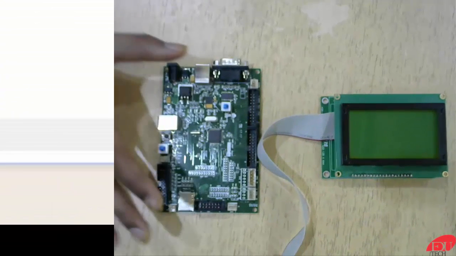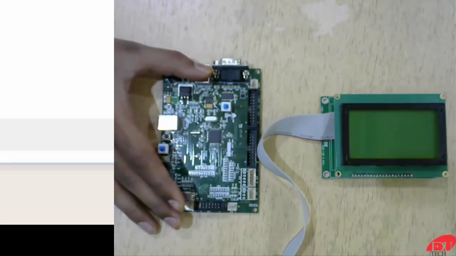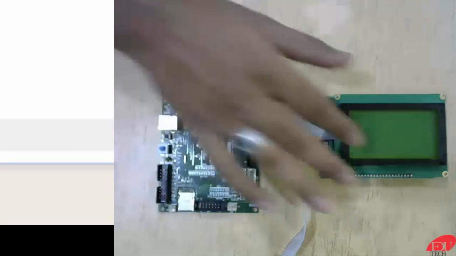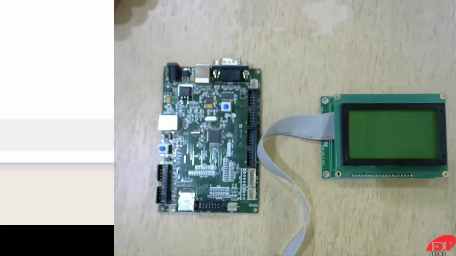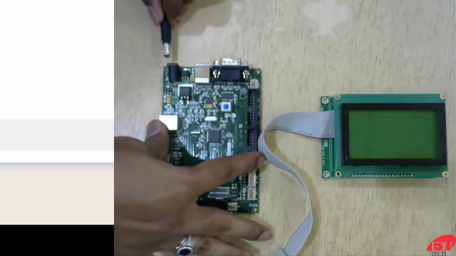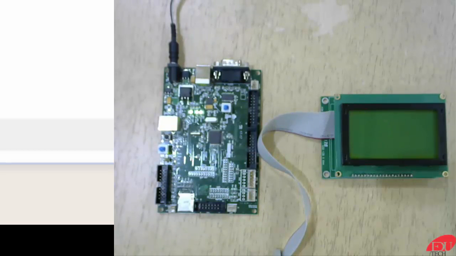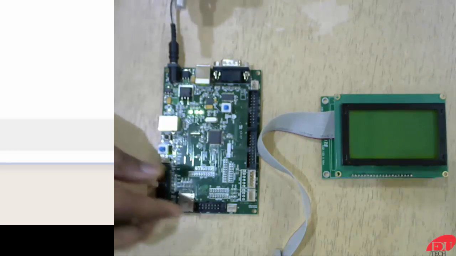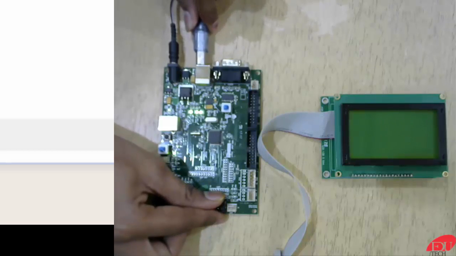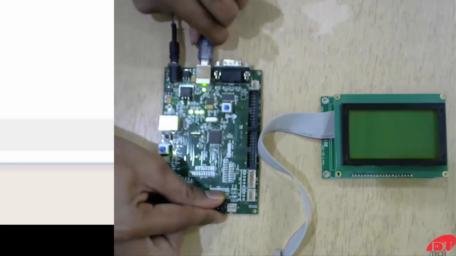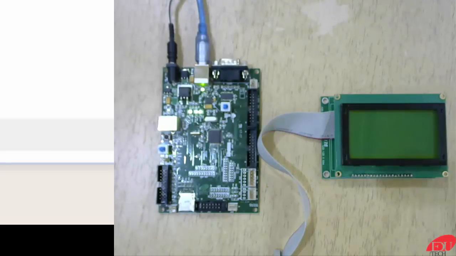So on your screen you can see that this is our LPC2148 microcontroller board, and this is our 128 x 64 pixels graphic LCD. So first of all we need to turn on our board. So we will provide a 9-volt power supply over here. Now once the 9-volt power supply is provided, we have to connect this board with the PC in order to dump the hex file from the PC to this microcontroller board. So we will connect this board using this USB connector.